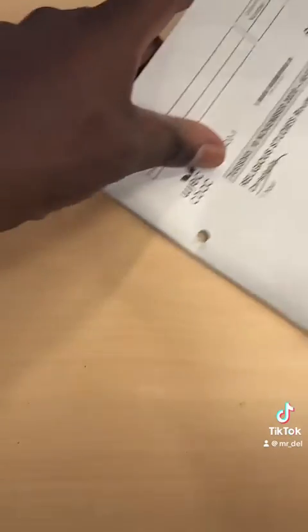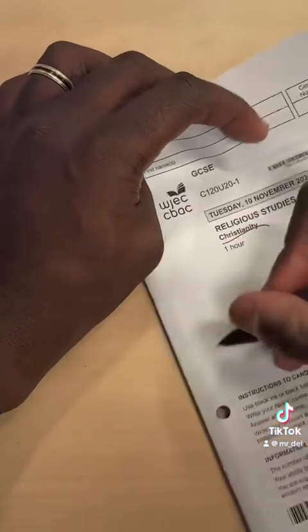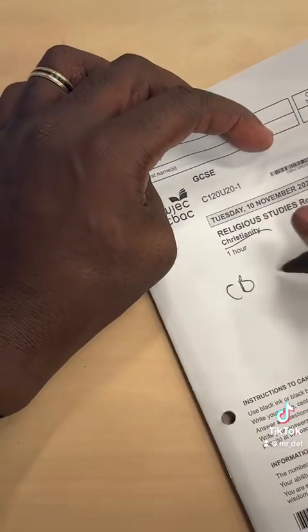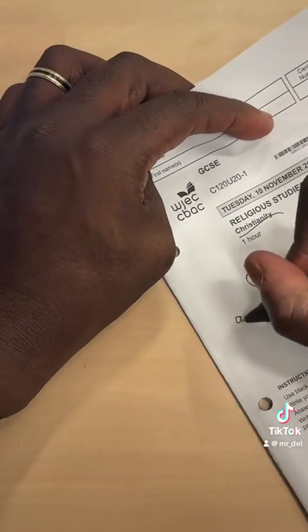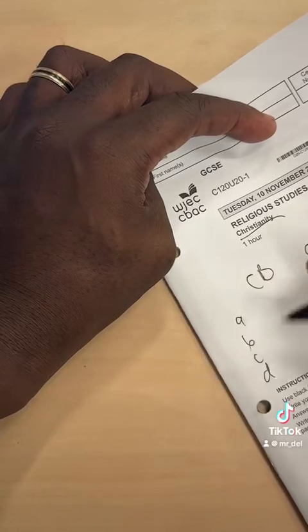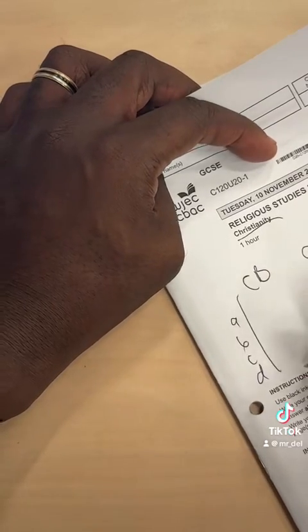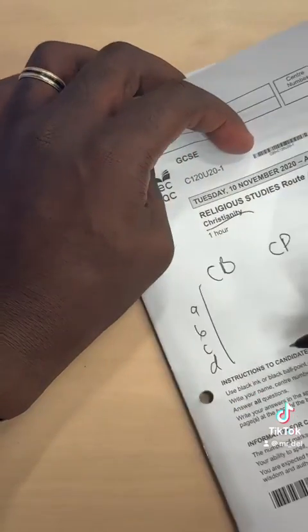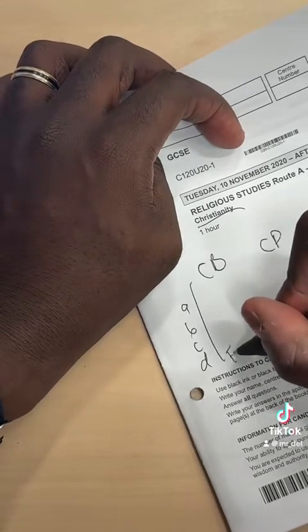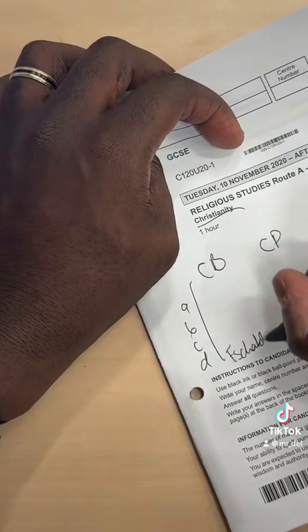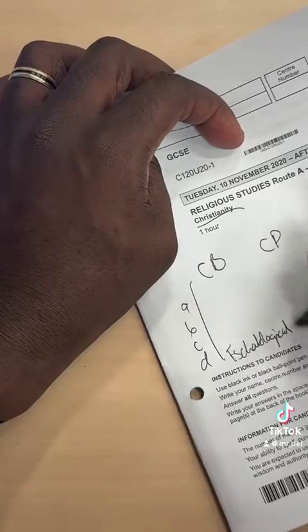So I'm just gonna do something here, right? So we've got Christian beliefs, Christian practices. We've got A, B, C, D. Those are the different questions. Okay, and here for Christian beliefs, we've got eschatological beliefs. All right, beliefs about the afterlife. Right, heaven and hell. Good. So we've got that first and foremost.